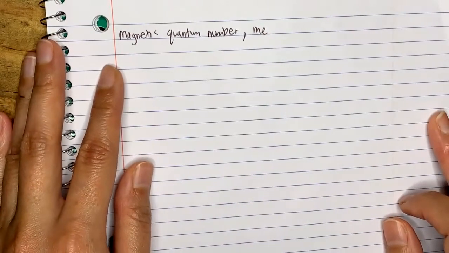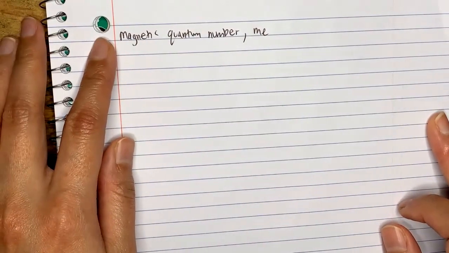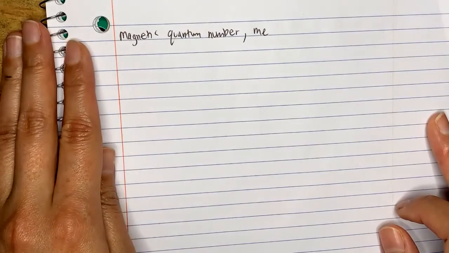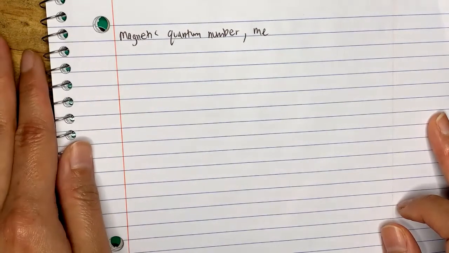Chapter 9 has to do with the fourth quantum number. So there's 3 of them. The fourth one is in chapter 9. I love how they separate it like that.